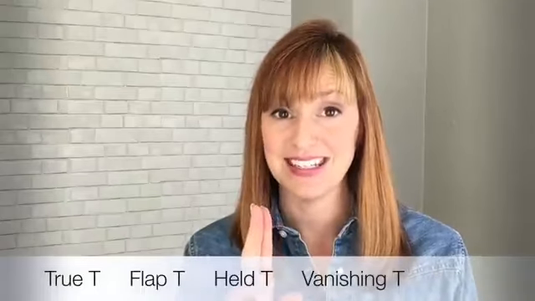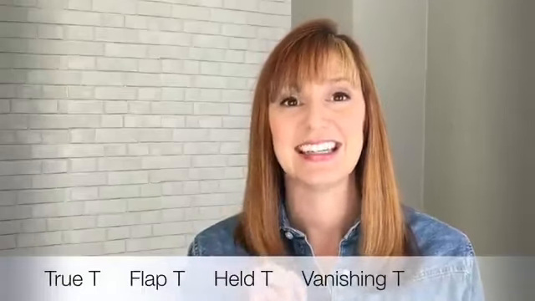So jumping into today's topic, the American T. The T sound is one of the most common consonant sounds in the English language, and Americans have a distinct way of pronouncing this sound depending on where it is in a word and what sounds come around it. There's actually 4 different T sounds in American English, and today we're going to talk about all 4. We'll talk about the true T, the flap T, the held T, and the vanishing T.